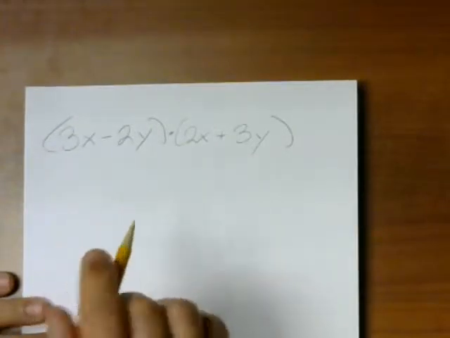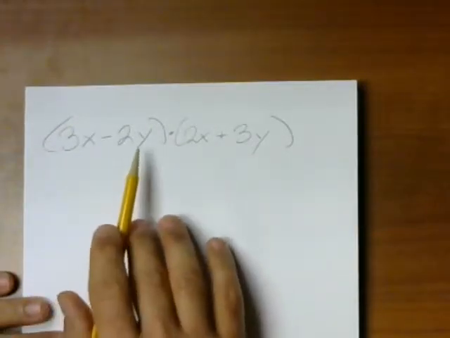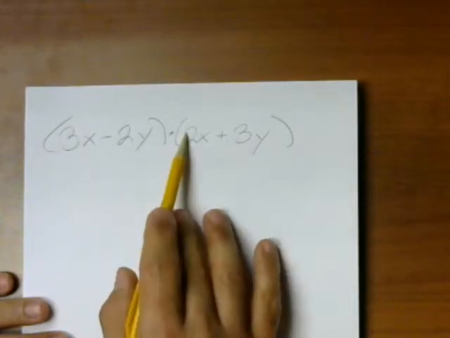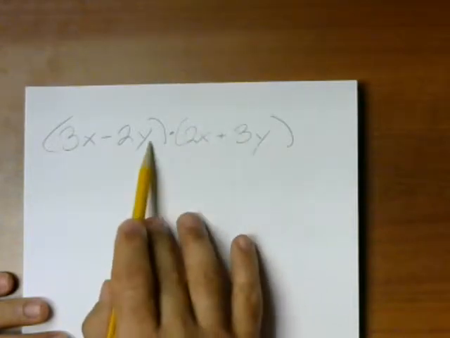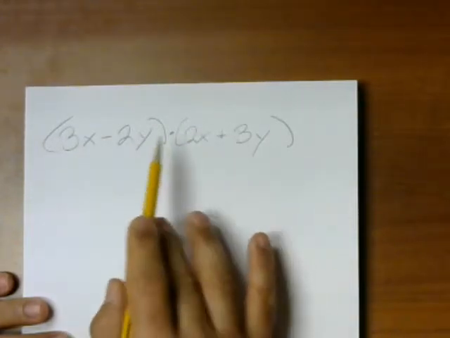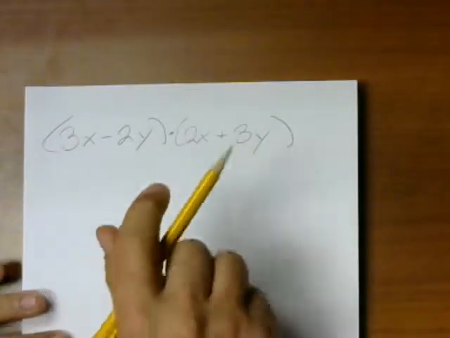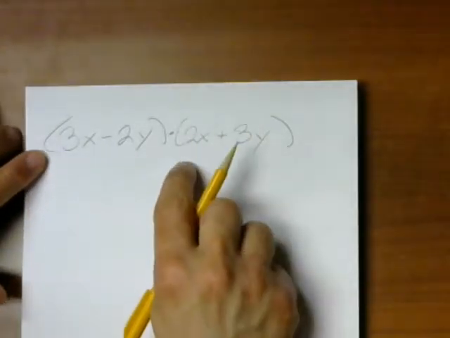Many ways to do it. We can distribute. We can distribute in a different way. We could take this times each of these pieces, or this whole thing times each of these pieces. Or we could do first, outer, inner, last. Or we could just take all four in whatever order we want.